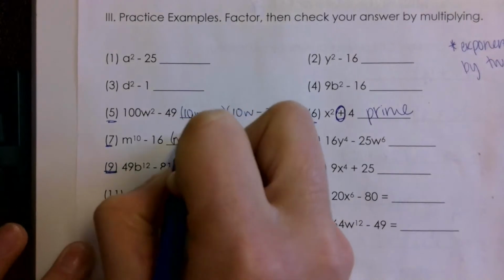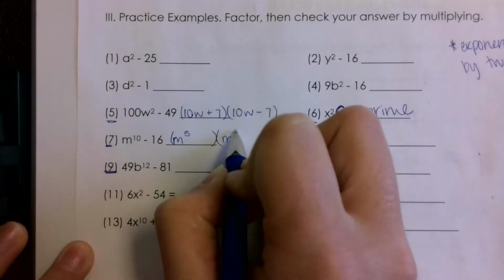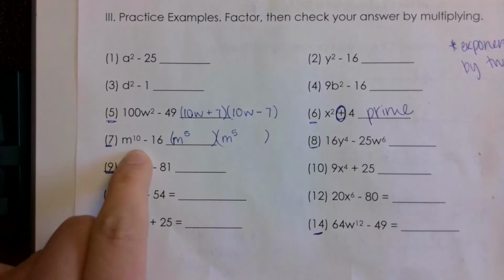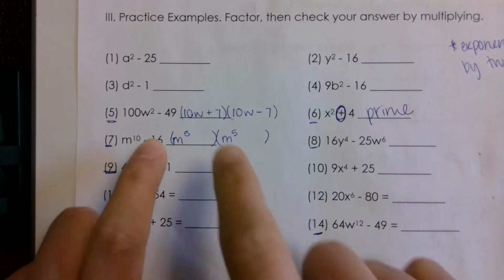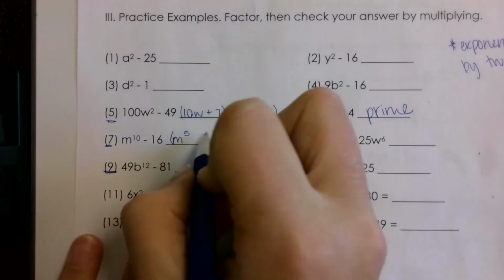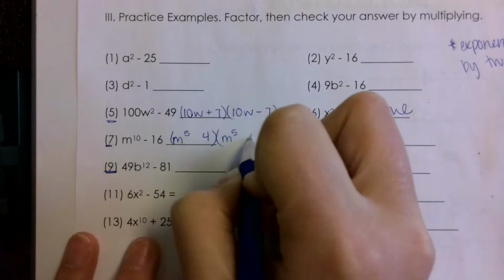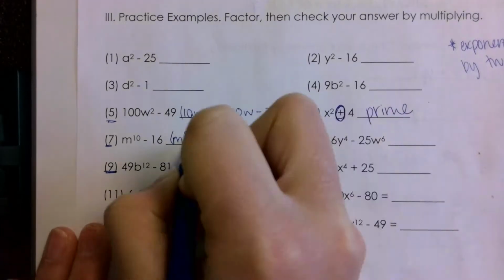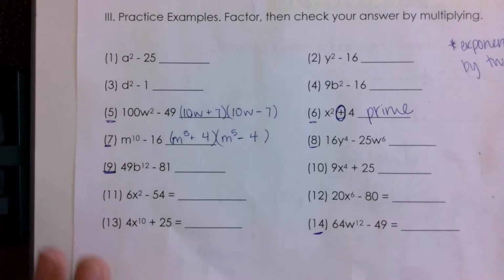M to the 5th times m to the 5th. So again, we just divided that exponent by 2. So 10 divided by 2 gave you 5. And what's the square root of 16? 4. So we'll have 4 in the back. And what are our signs in between? We need a plus, we need a minus. Is that all right? Questions?